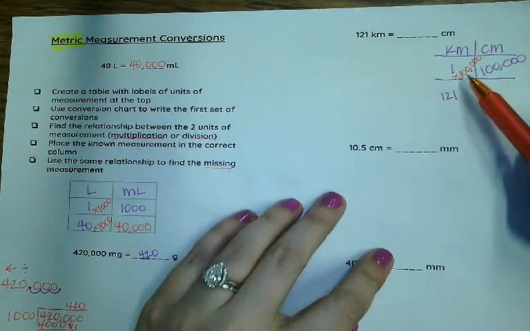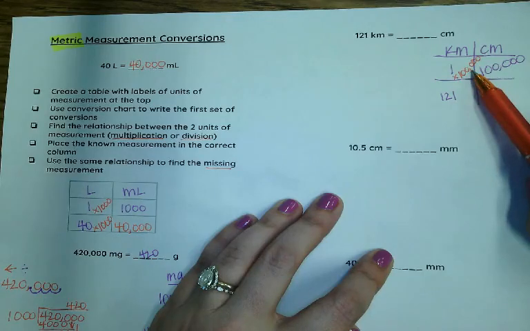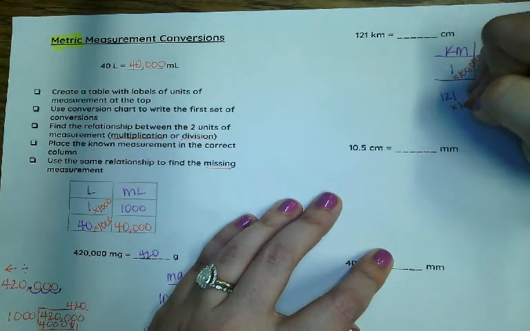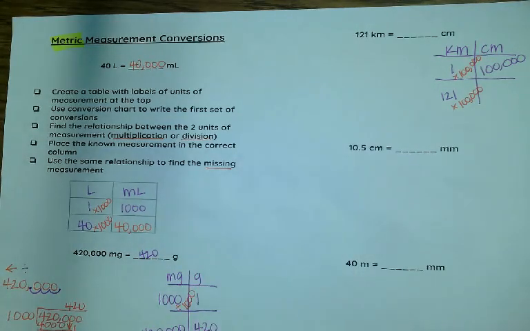And then I want to use that relationship between 1 and 100,000, which is to multiply by 100,000.